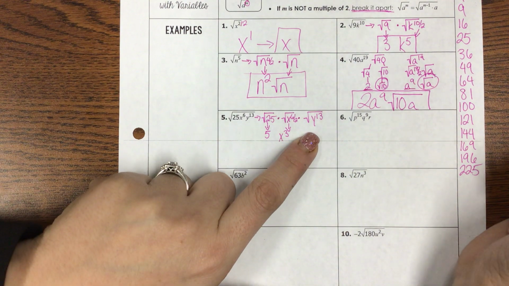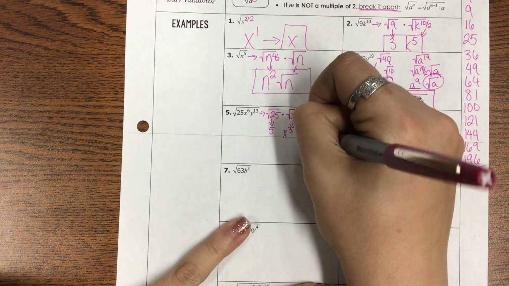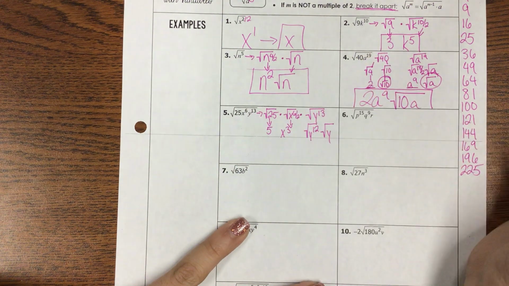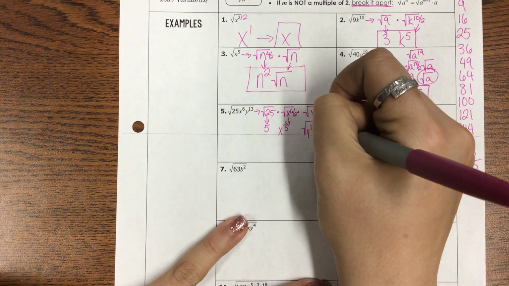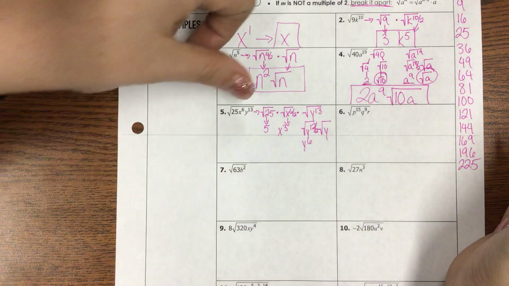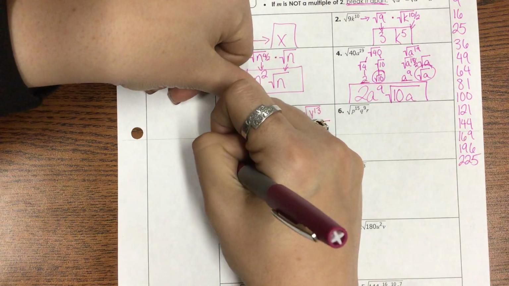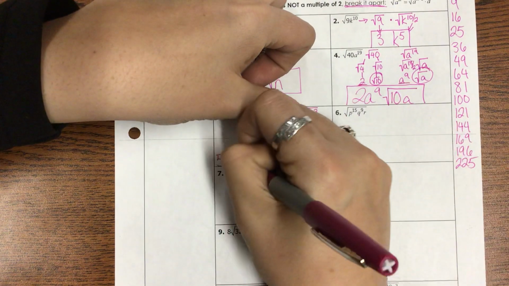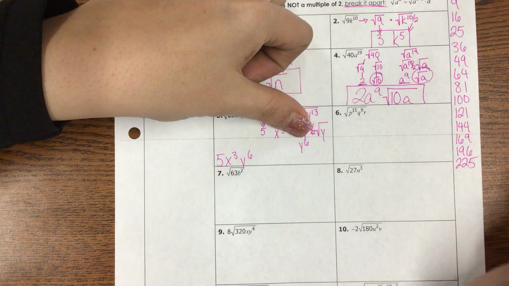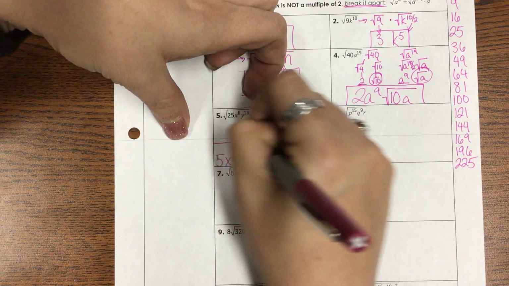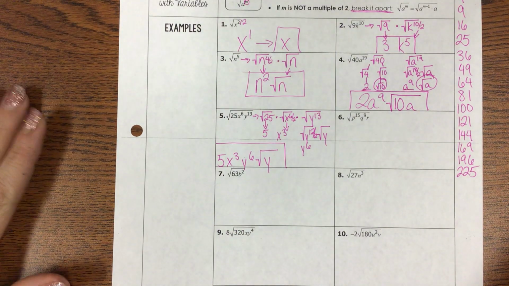Y to the 13th does not work out perfectly. So I'm going to separate it into 12 and 1, because 12 does divide by 2 to give me 6. I'm going to put all my answers not underneath the radical, 5x to the 3, y to the 6th. Then I'm going to put anything left that I have underneath the radical, which is just a y.